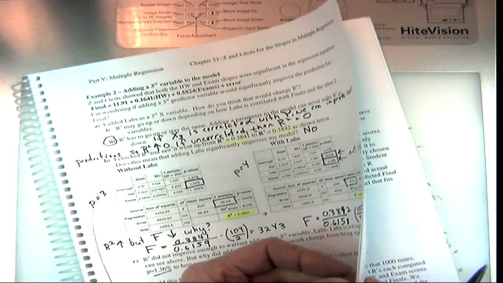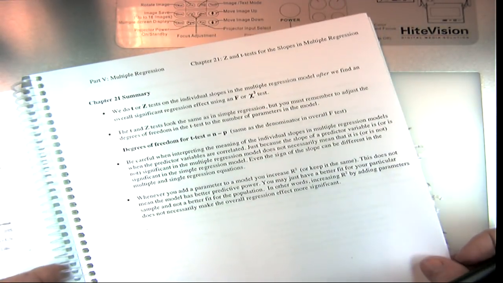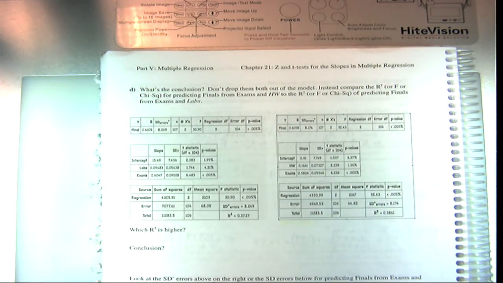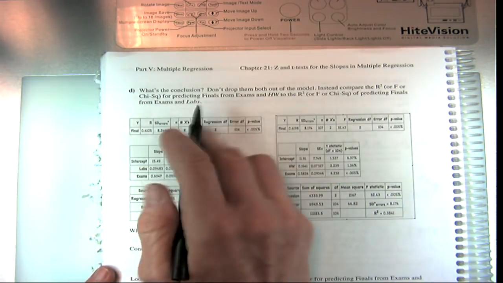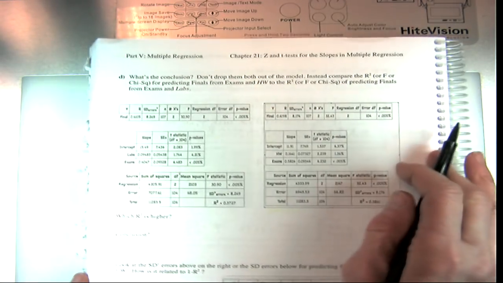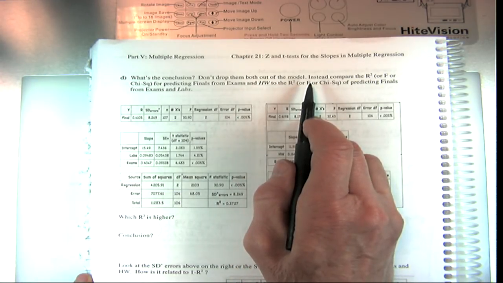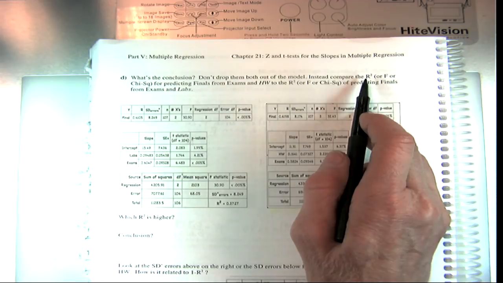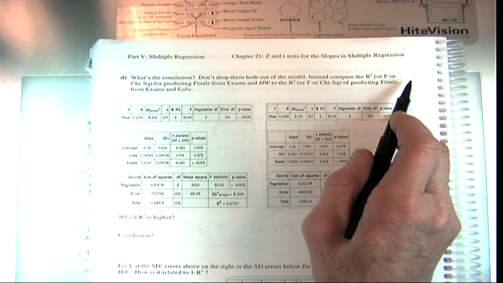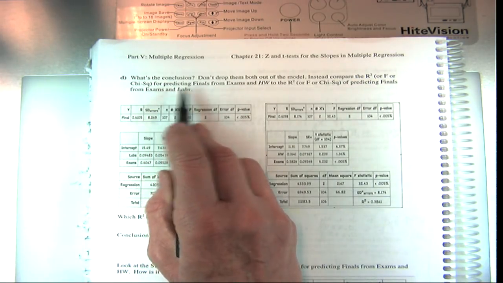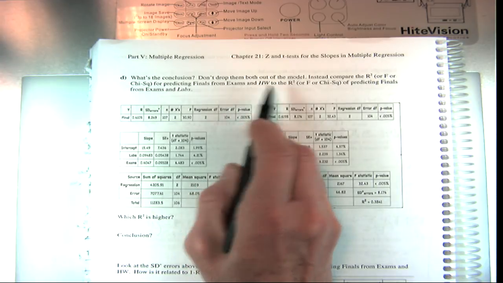And now, what do we want to do? So we have this conclusion. What should we do? I mean, if you really wanted to think about it now, what's the conclusion? We don't want to drop them both out of the model, right? Even though they both came up insignificant. So instead, what you want to do is compare the R-squared, or you could do the F or chi-squared, for predicting finals from exams and homework.